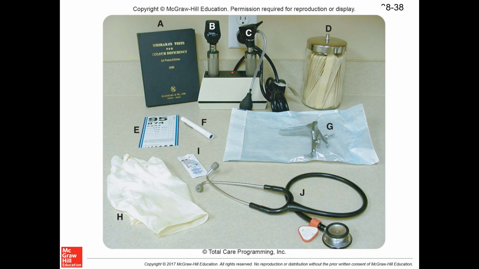These are pictures of instruments you may use. A is your color vision test. It's called the Ishihara color vision or color screening test. B is the ophthalmoscope, which looks into the eye. C is the otoscope, which looks into the ear. D is the tongue depressor. E is a Snellen vision chart, which will check your near and distance vision. F is a pen light. G is a speculum, which is used in vaginal exams. And then you have I, which looks like some lubricant. H, which is your gloves. And then J, which is your stethoscope.